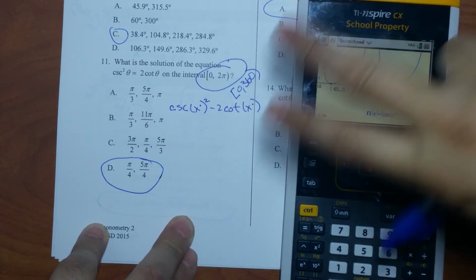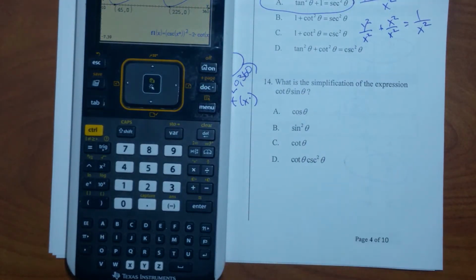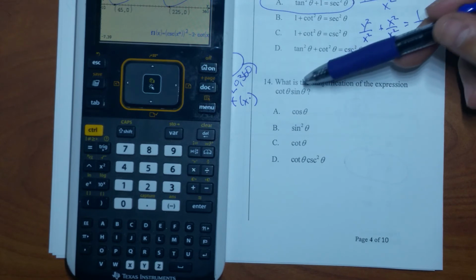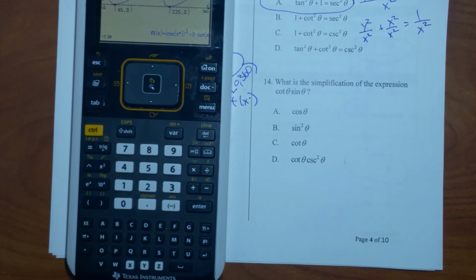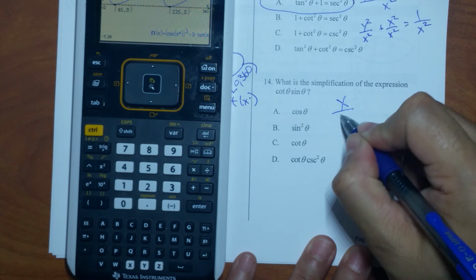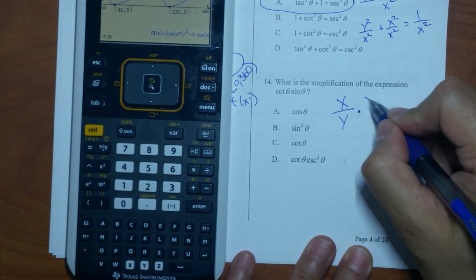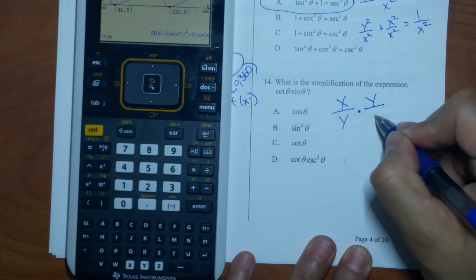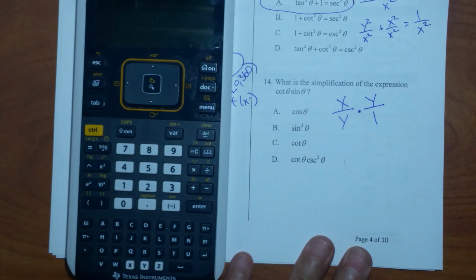Okay. All right, so let's take a look at 14. On 14 right here, I'm going to do the identities again for this one. How would I write cotangent as the identity? X over Y. Cotangent is x over y times, what is sine? Y over R, but as an identity, it's y over 1. As an identity, remember, we don't use R, we use 1, because all my identities have a radius of 1.